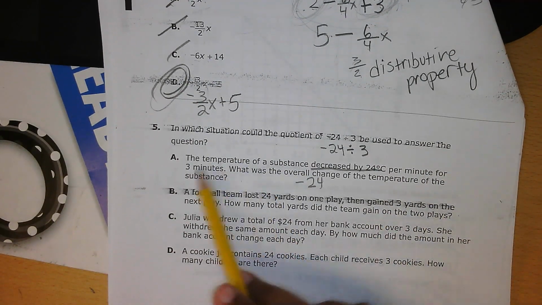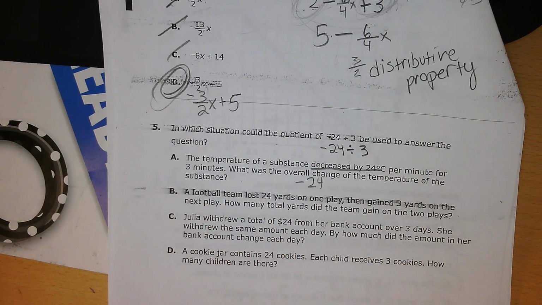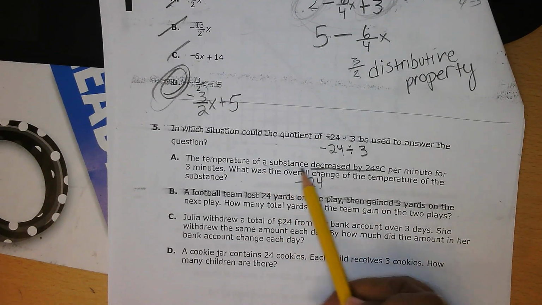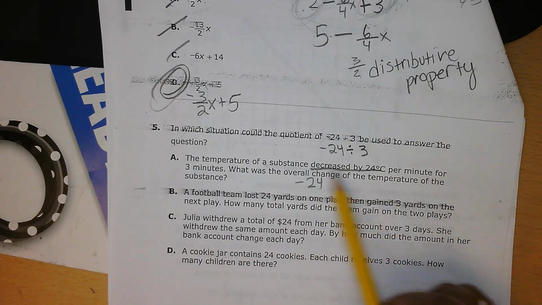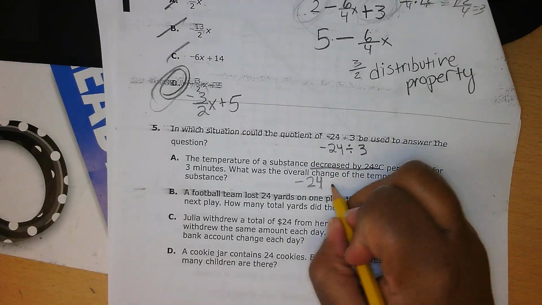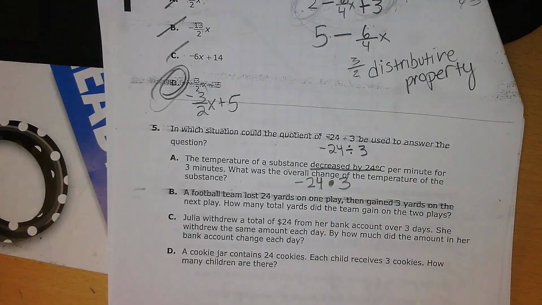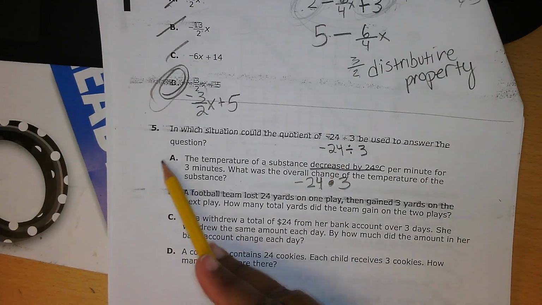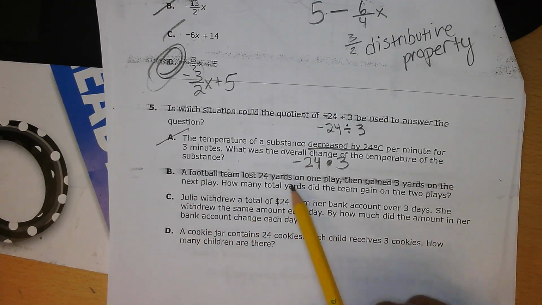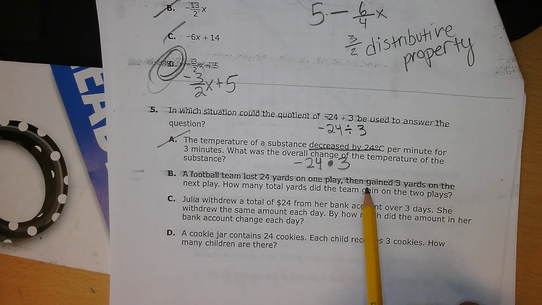That would be -24 per minute for 3 minutes. Well, if it's doing this per minute for 3 minutes and we want to know how much did it change, what was the overall change of the temperature, then I wouldn't be dividing by 3, I would be multiplying by 3. And that's not the same as division. It's the opposite. B says, a football team lost 24 yards on one play, then gained 3 yards on the next play.